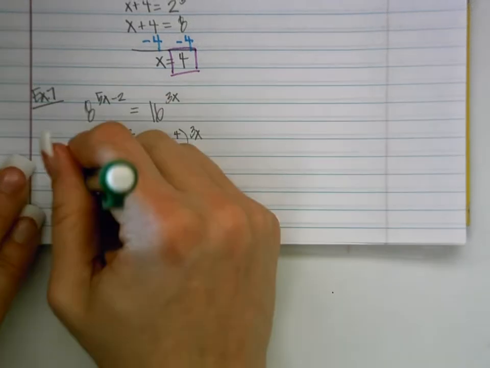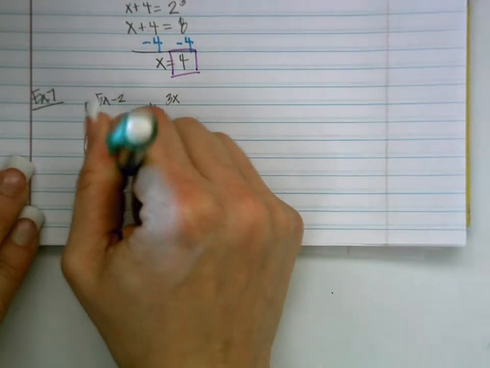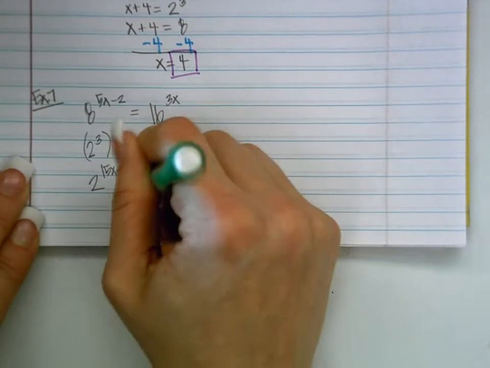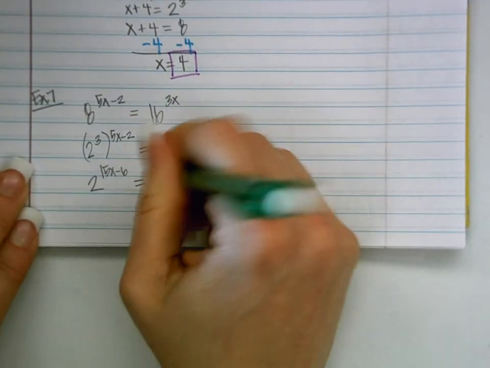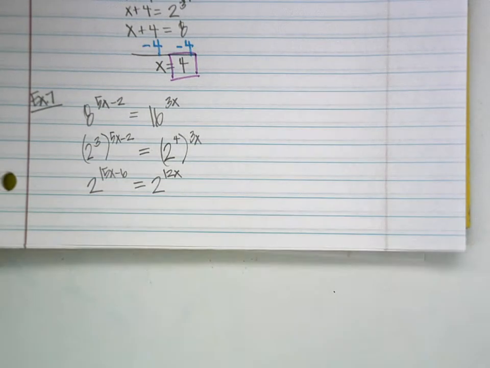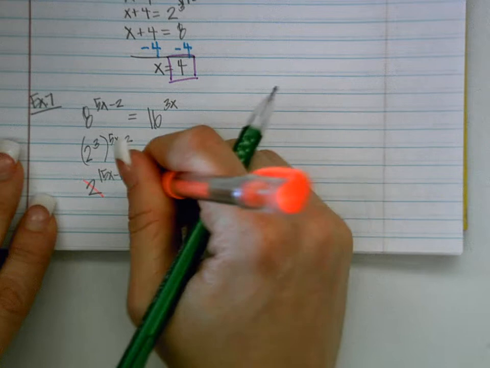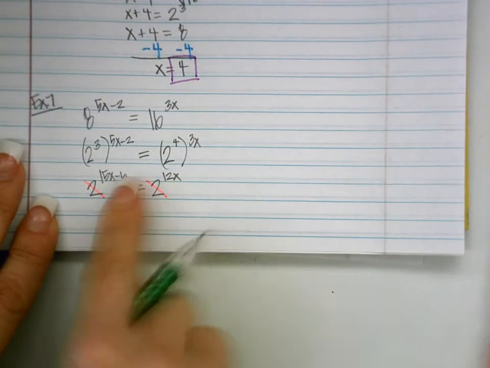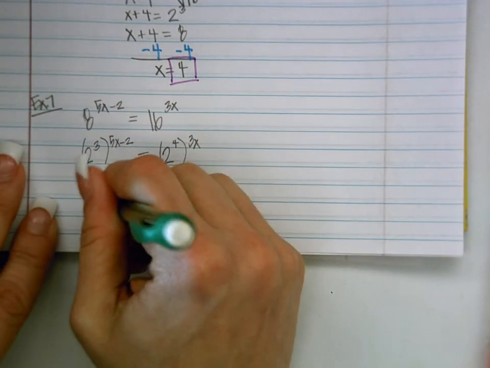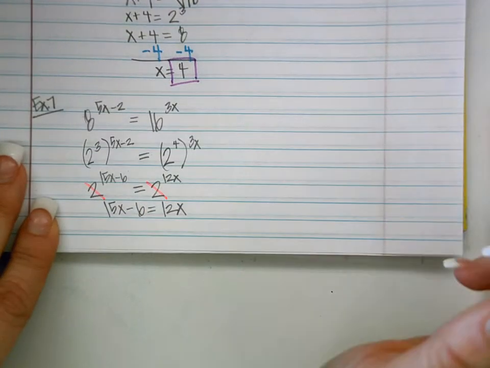So 2 to the, distribute that through as 15x minus 6 equals 2 to the 4 times 3x is 12x. Once you have the same base and you've simplified everything in the exponents, then you can drop them. So literally we just drop those bases and set each exponent equal to each other. Which way would you want to move things here?